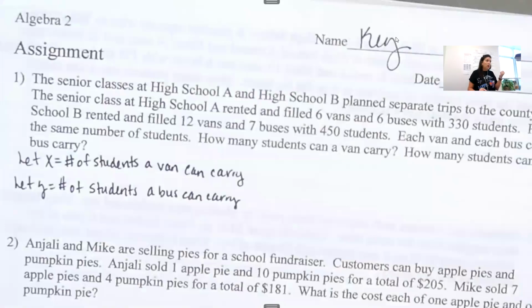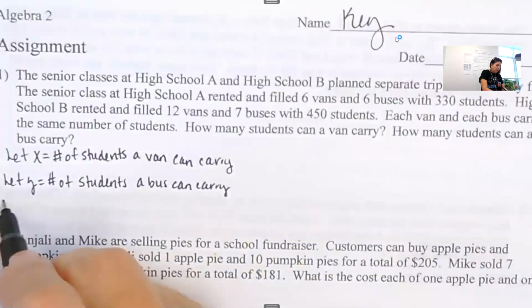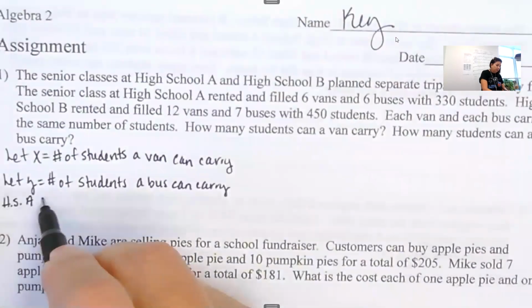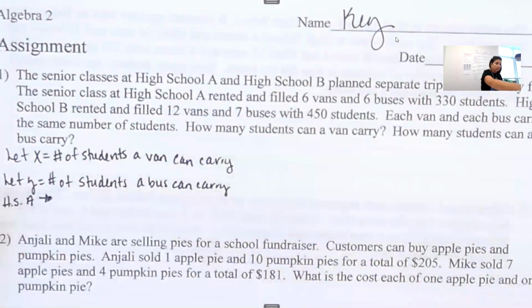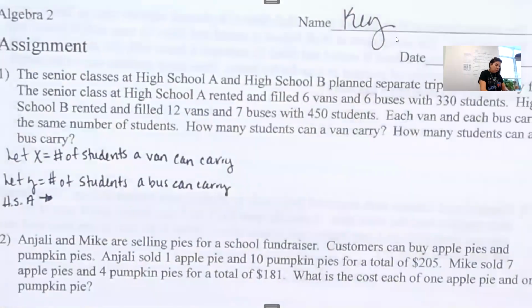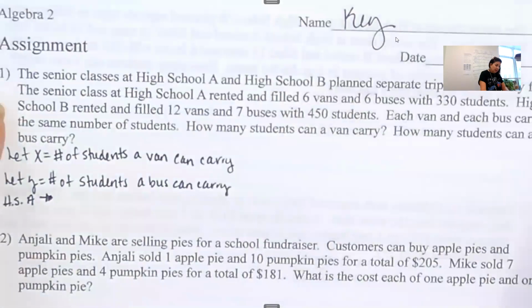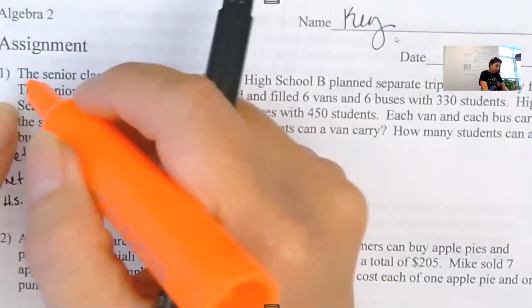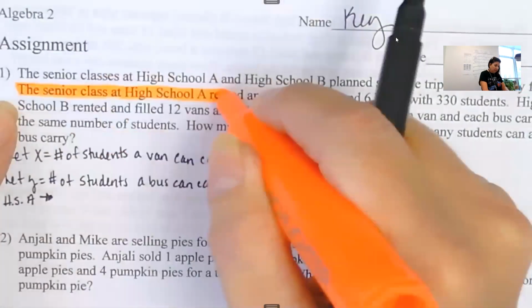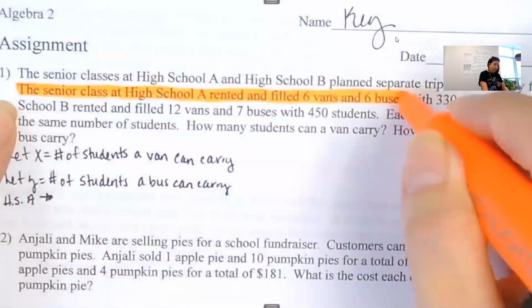So let's write one equation about high school A and one equation about high school B. Usually both equations are going to have an X and a Y in each equation. So I'll write my equations down here. High school A. So the senior class at high school A rented and filled 6 vans and 6 buses with 330 students.